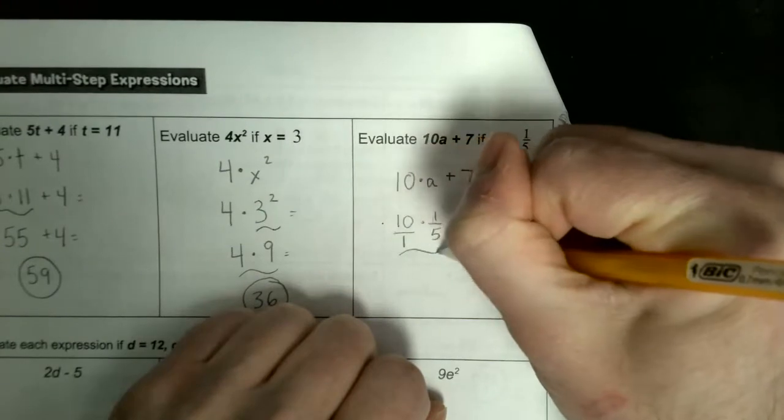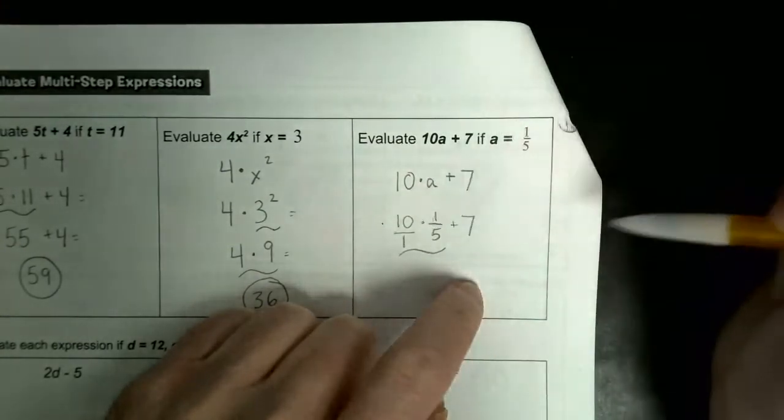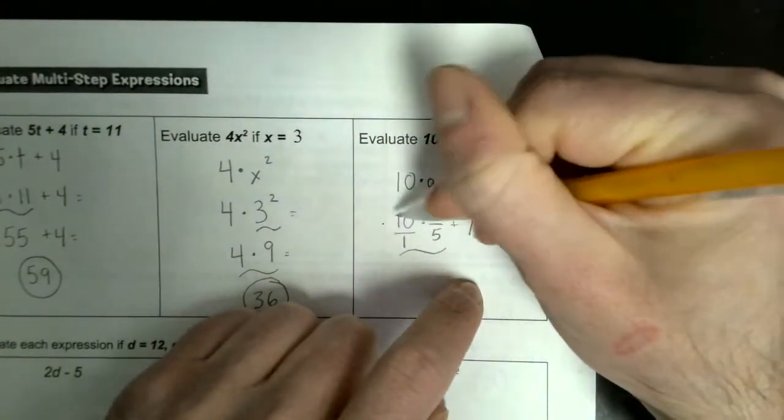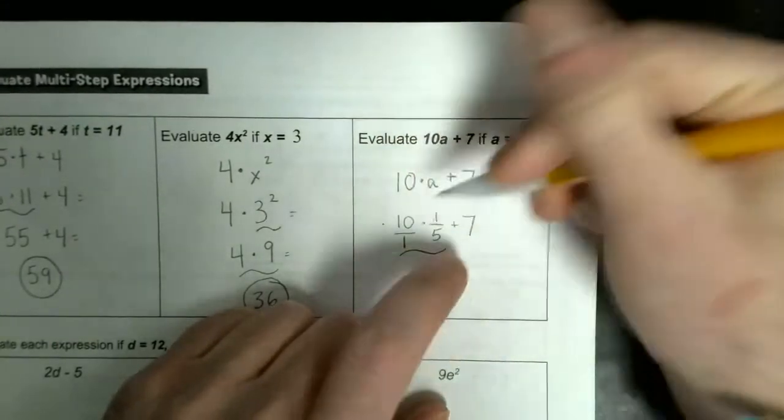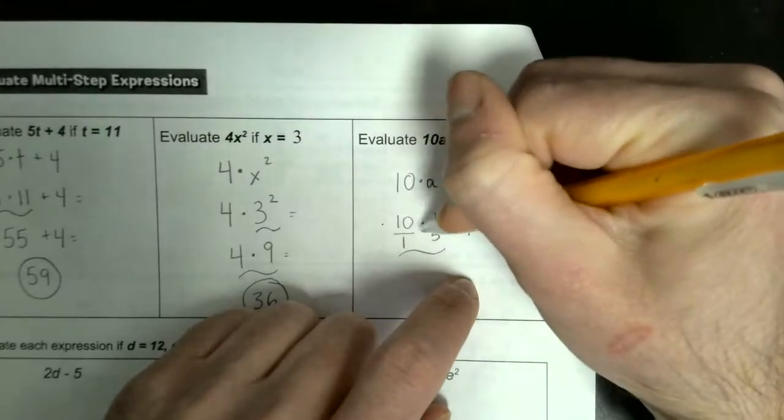So I'm going to multiply first. But here's the thing. If you look carefully at this, if you look diagonally, when you multiply fractions, you can always simplify. Well, you can't always simplify, but we're going to check for simplifying.